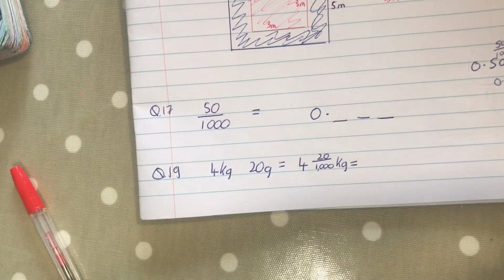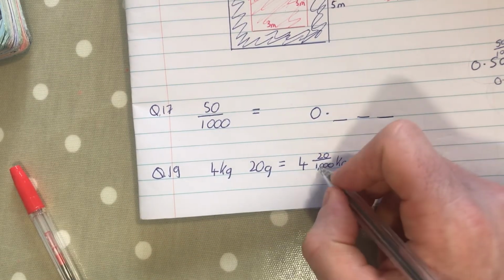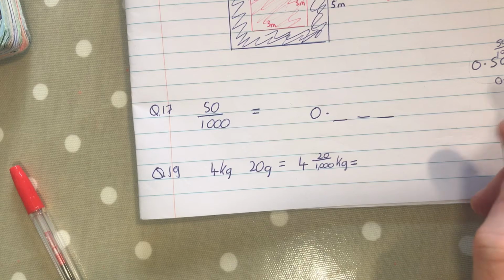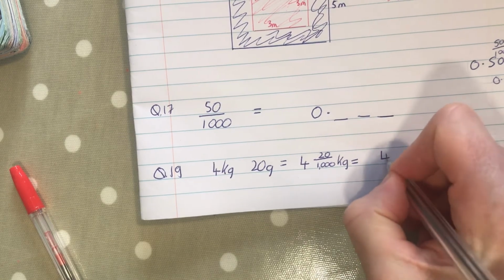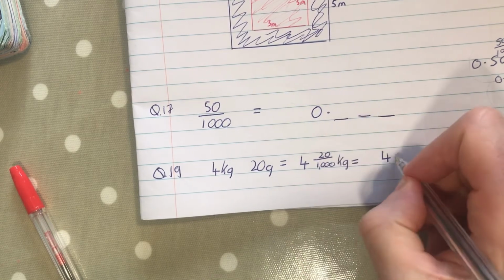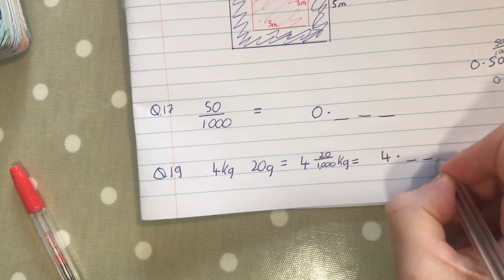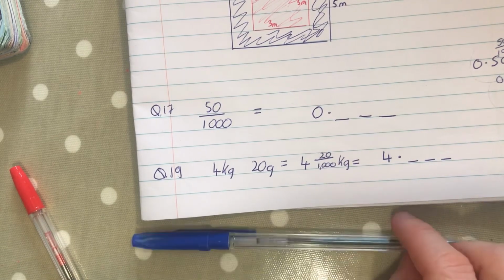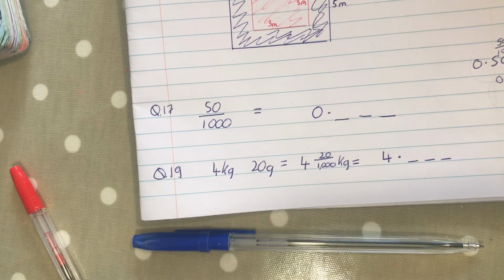And question 19, very similar again. It wants 4 and 20 over 1,000 to be written as a decimal. So that's going to be 4 and we have 1, 2, 3 numbers after the decimal. So you tell me what are those 3 numbers going to be. I'll give you a clue. It's not going to be 4.200. Okay, figure it out. Is that okay, guys?